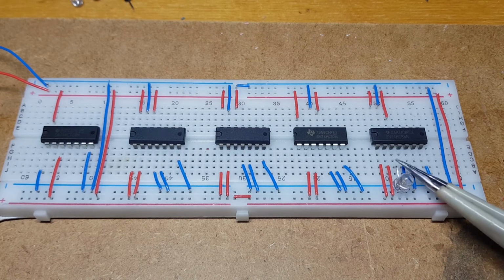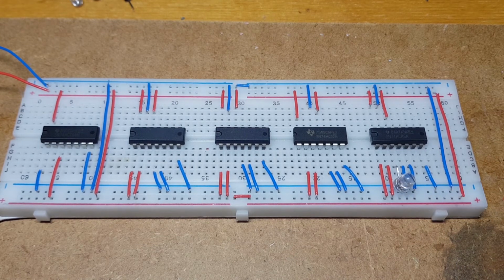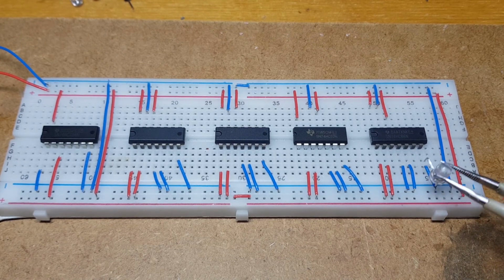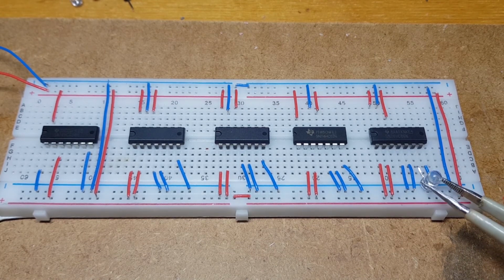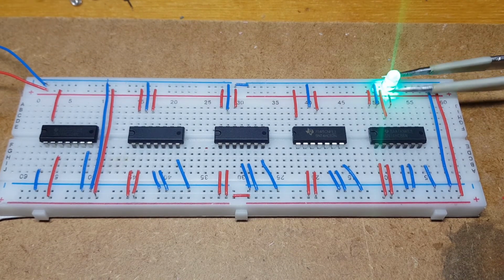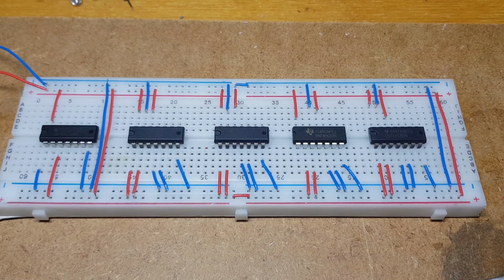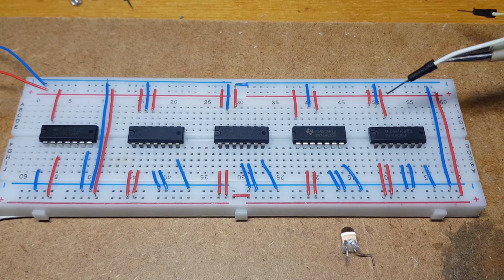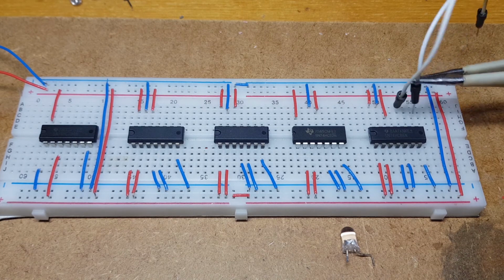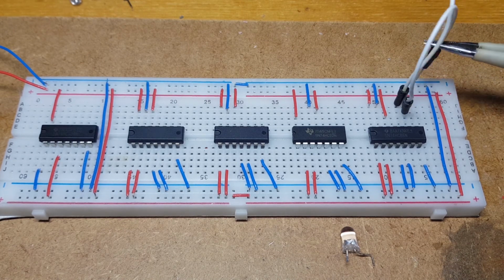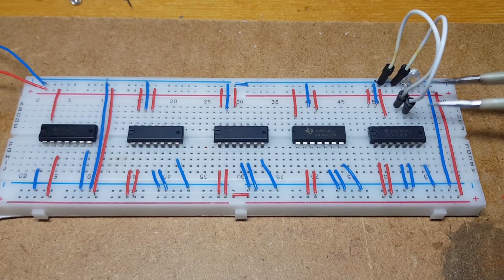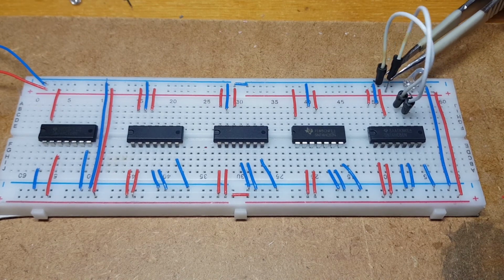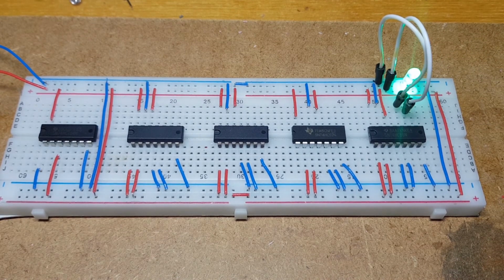So if both inputs are 5 volts, the output is low. If both inputs are connected to ground, the output is also low. However, if one of the inputs is connected to 5 volts and the other to ground, the output is high. That can be seen on the fourth gate of this IC. Now jumping to jumper cables, we can see the same result. 0, 0 is 0, 1, 0 is 1, and 1, 1 is 0.